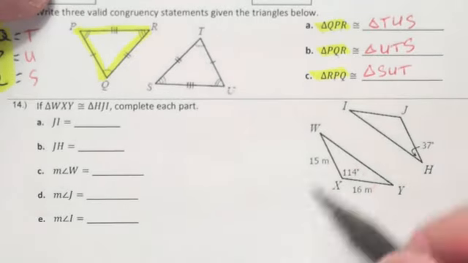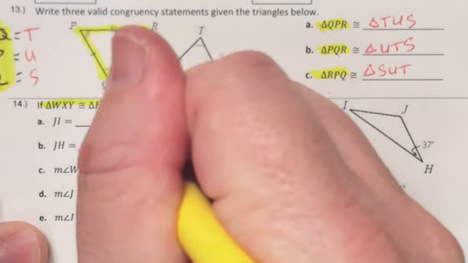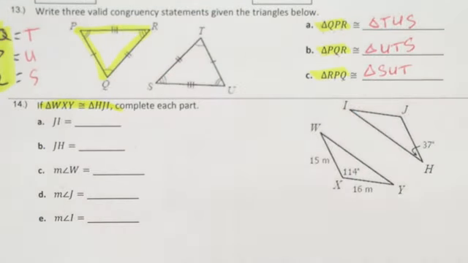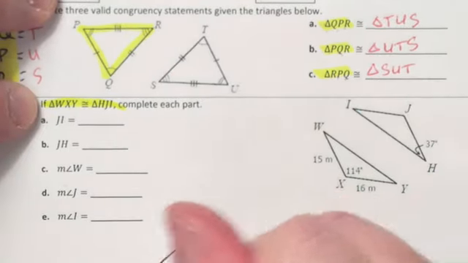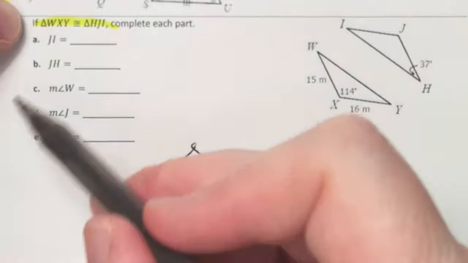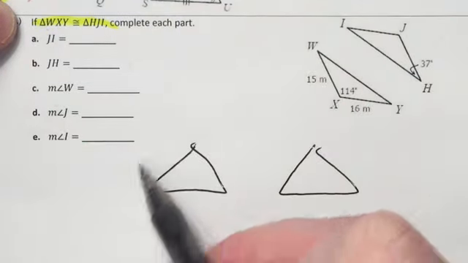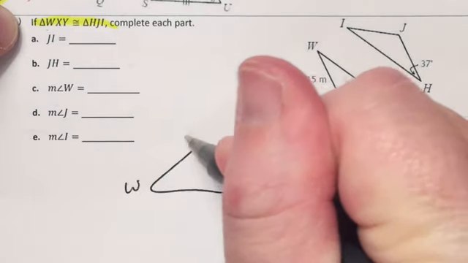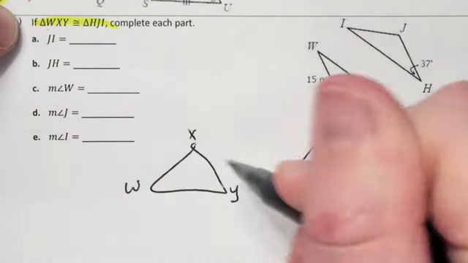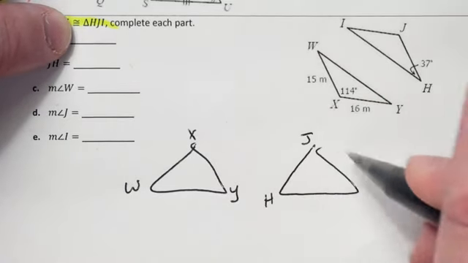All right, number 14. The best thing you can do for this one is take this statement and change it into two triangles. So a big triangle there and a big triangle there. I always like to go over the hill, so I go from left to right over the hill. They said W, X, Y, and that would match up with, in the same positions, H, J, I.